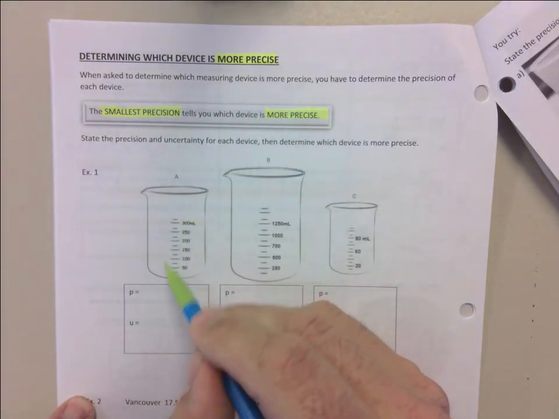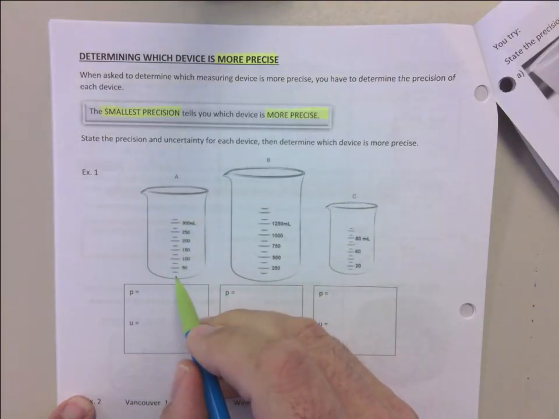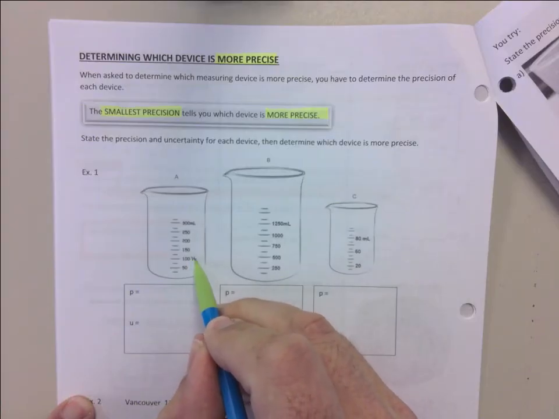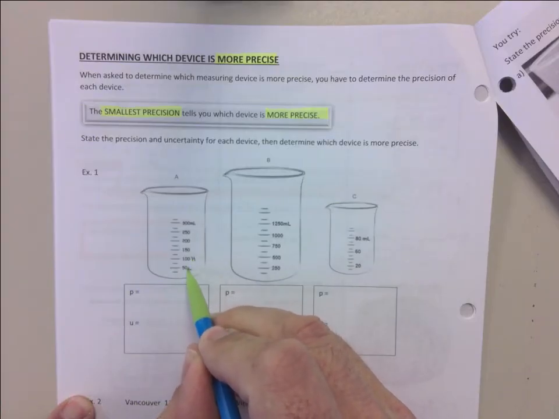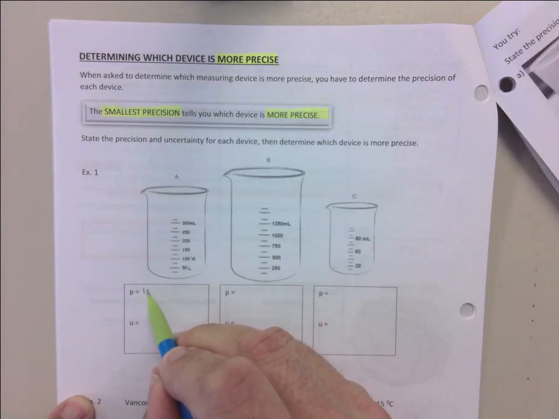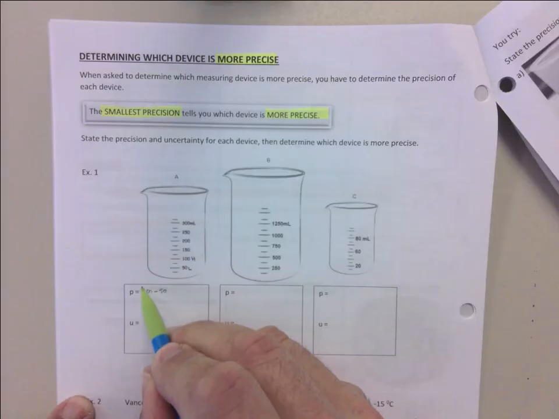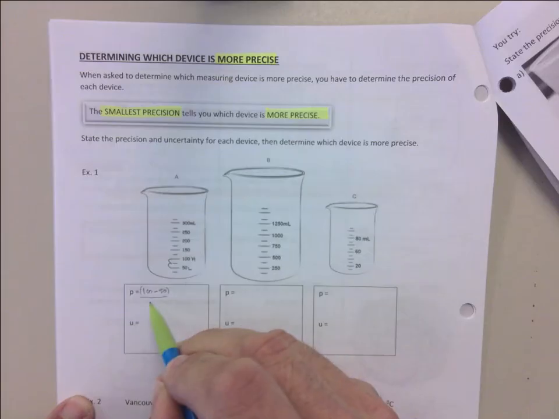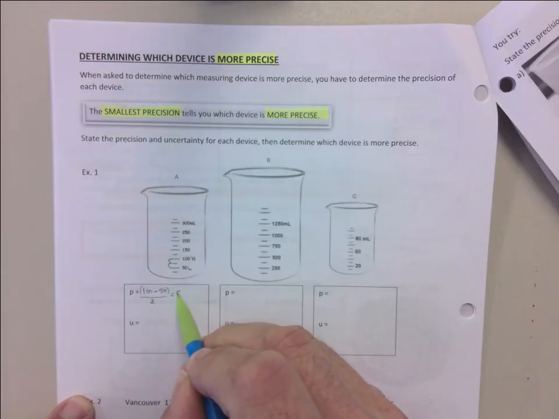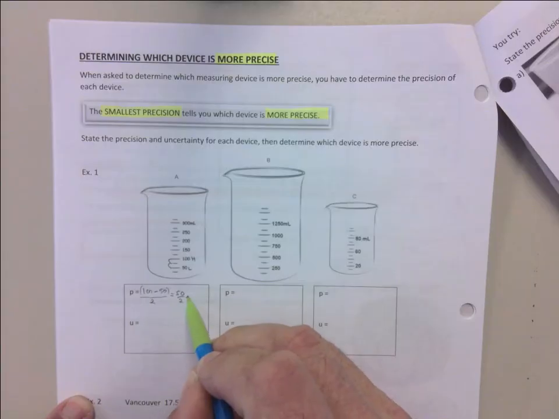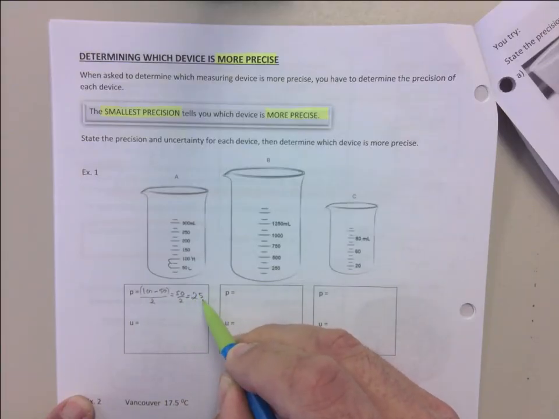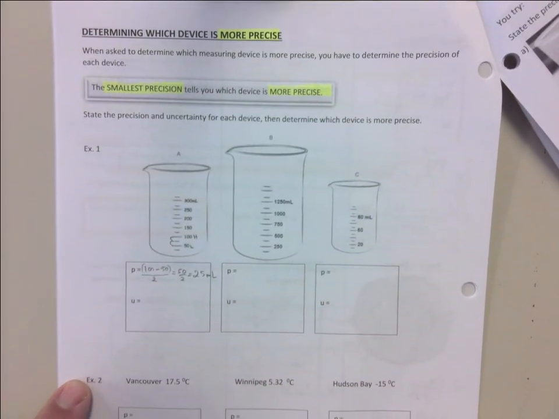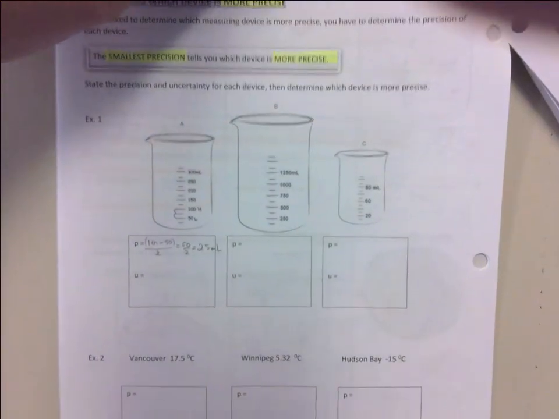What is the precision of this beaker right here? This is my high, and that's my low. So that would be 100 minus 50. And how many gaps are there? 1, 2. So that's 50 divided by 2. That is 25. And we are in milliliters. Let me zoom into that part. Hold on, a little small there.